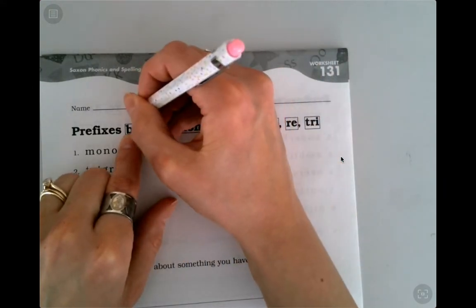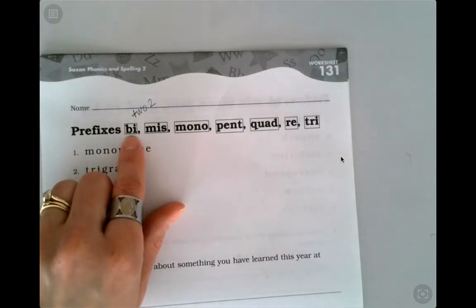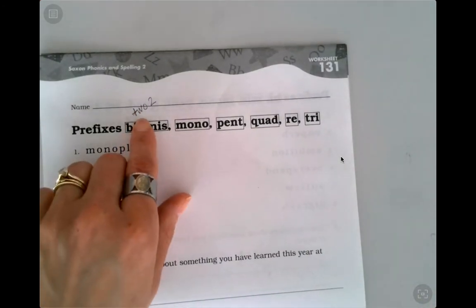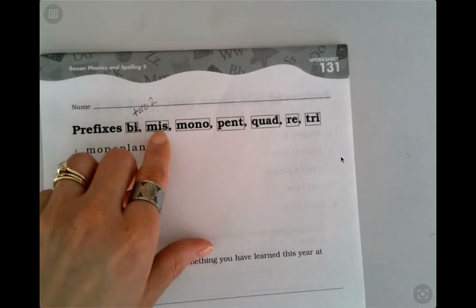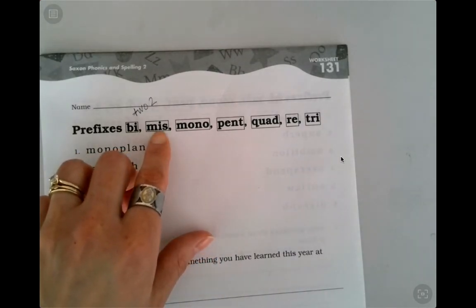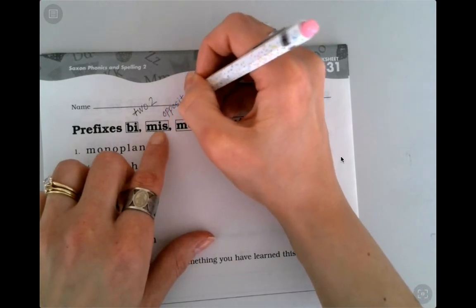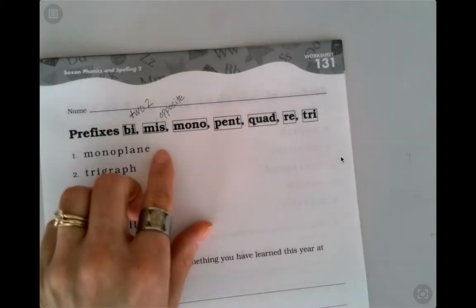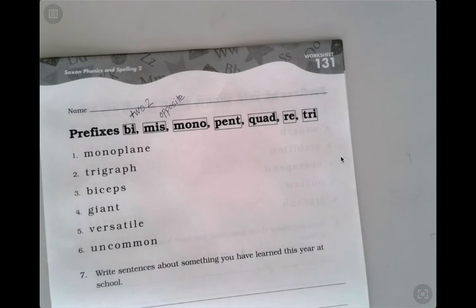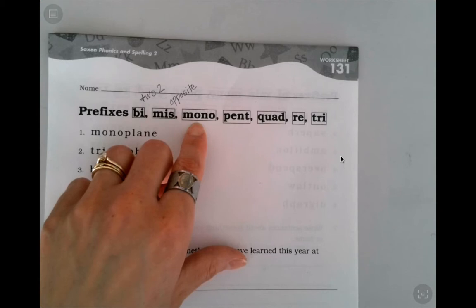Bi means the number 2. Okay, it means 2. So put by the word bi, it means 2. You can put the word 2 or the number 2. Okay, mis means like opposite. It's not what it is. It's the opposite of something. That's what mis means.